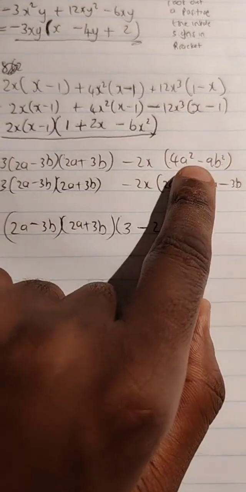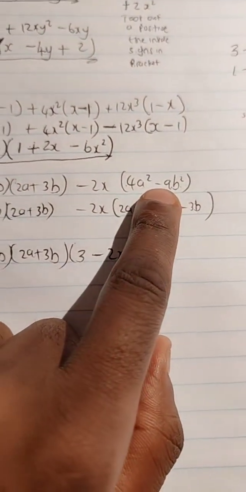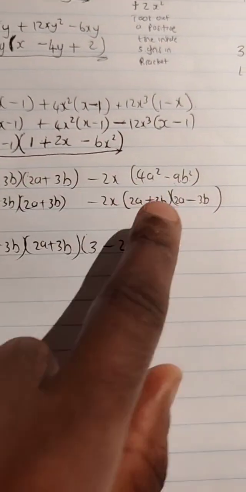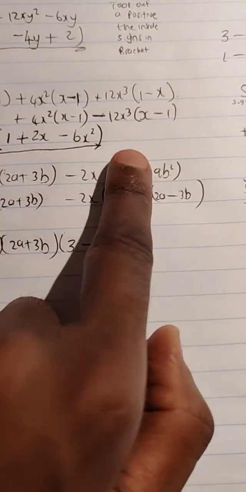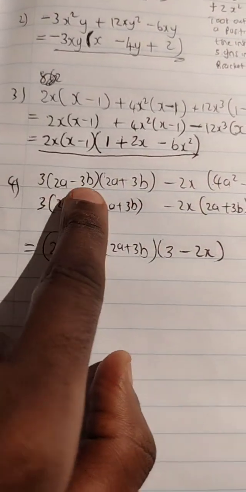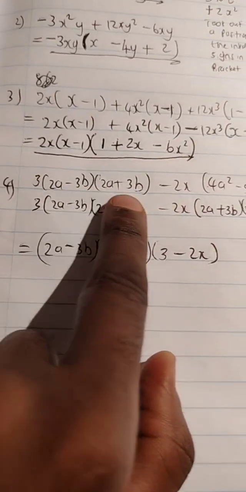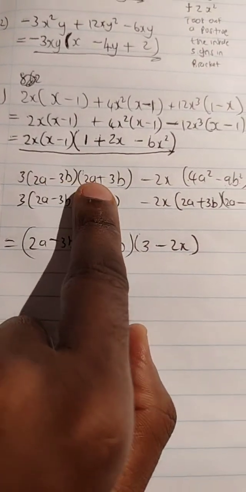So for instance, 4a squared minus 9b squared, it was easy for me to see, oh, this is a difference of two squares, but the same difference of two squares that I have for this term is the resulting brackets that have been factored, which is 2a minus 3b into 2a plus 3b.